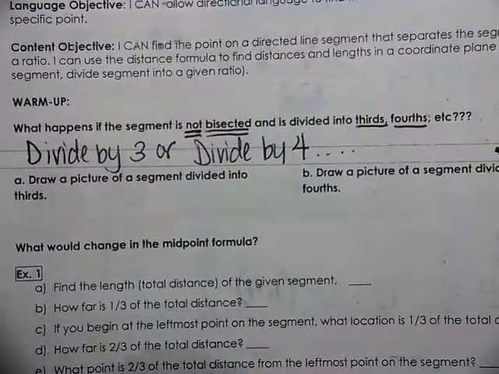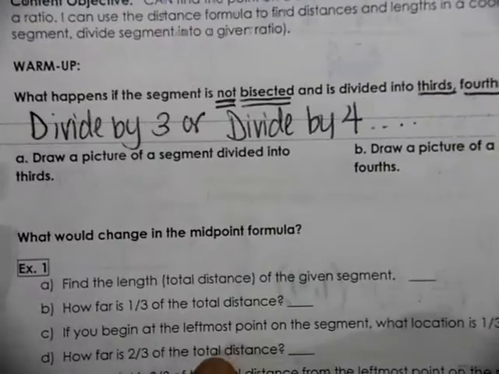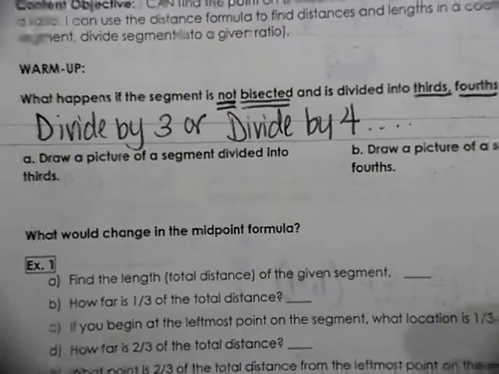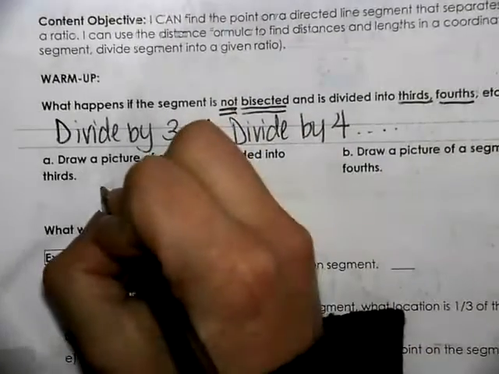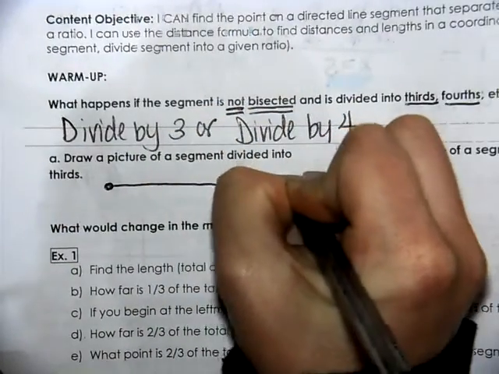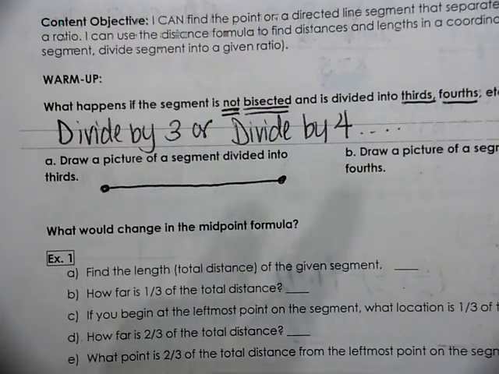So let's go ahead and draw what that looks like. Let's draw a picture of a segment that is divided into thirds. What would that look like? So let's draw a segment, and we need to come up with it being evenly spaced.